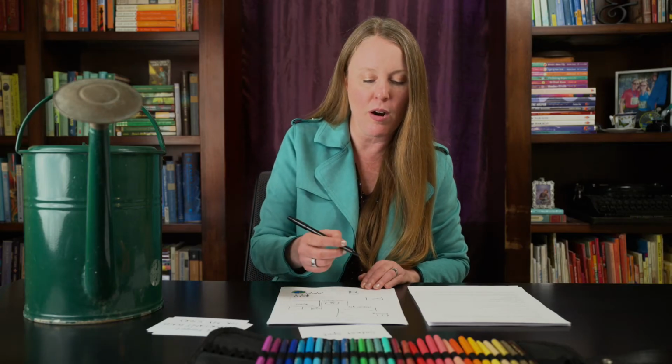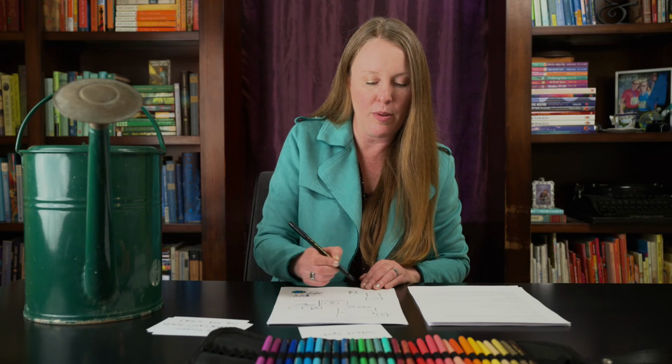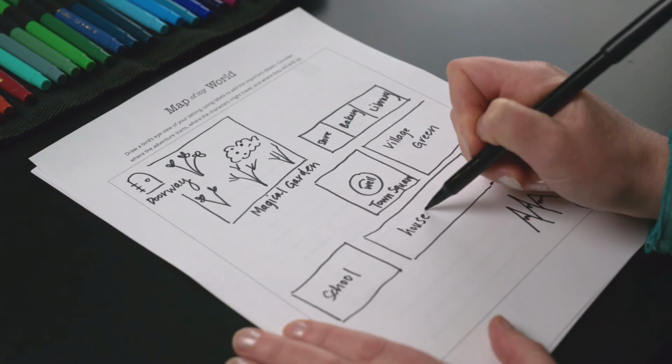Oh, I know that there are some houses in a neighborhood, so I'm gonna draw in the neighborhood a little bit more so that I have those around the village square and near the school. So for your map, go ahead and draw in whatever you think would be an important element for your plot. And keep in mind that later you can always come back and add to your map, so you don't have to know everything right now.